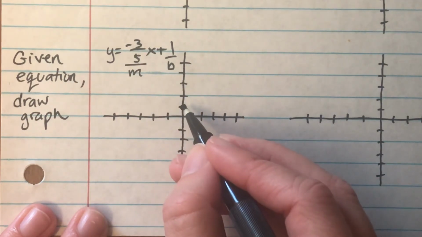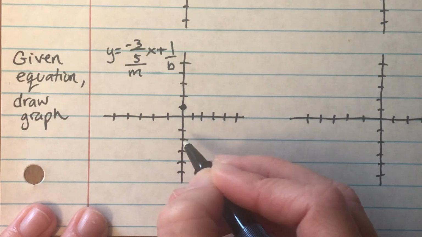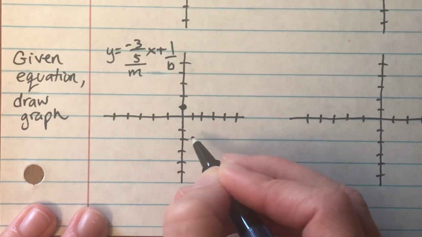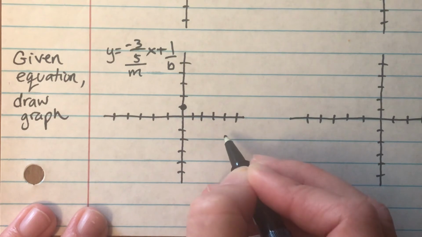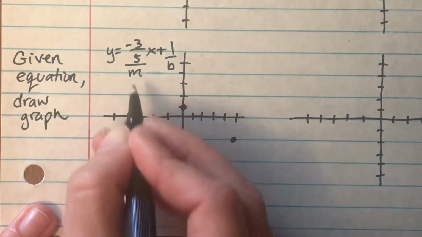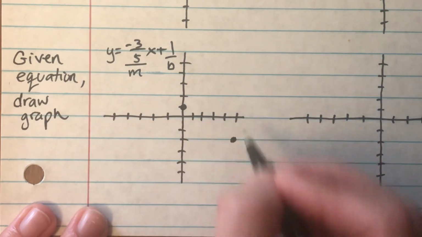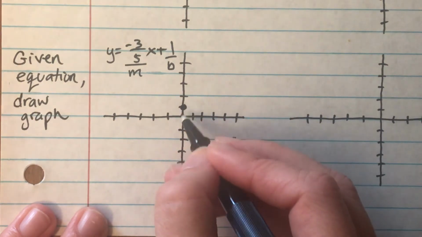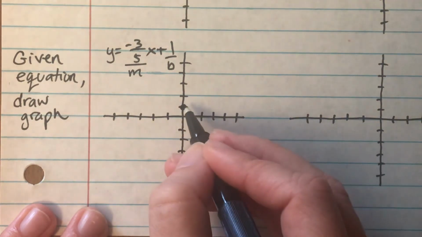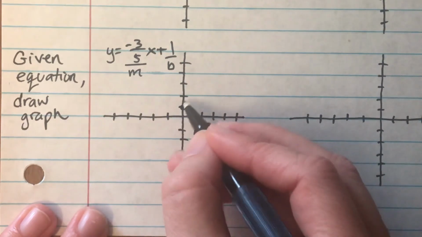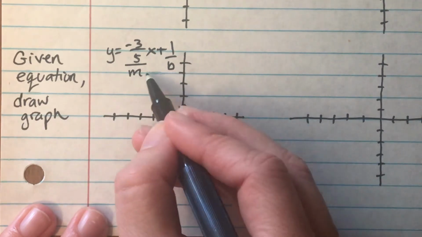So we're going to rise 1, 2, 3, go down instead of up. Then run positive 5 in the positive direction. 1, 2, 3, 4, 5. That looks good because I know it should be going downhill, right? And then I'm going to backtrack in the opposite direction. So instead of going down and over to the right, I'm going to go up and over to the left. So we're going to go up 1, 2, 3, and then we're going to go over 5.